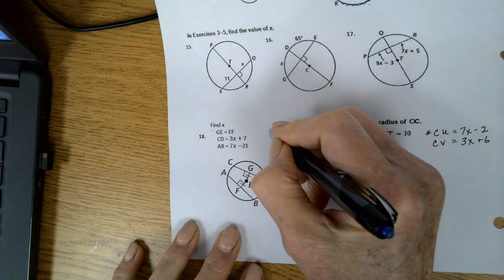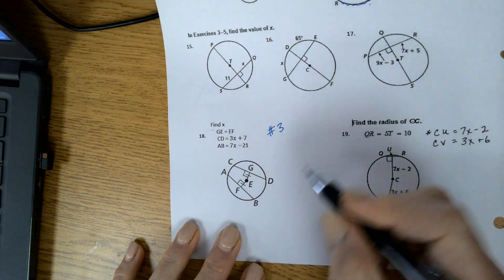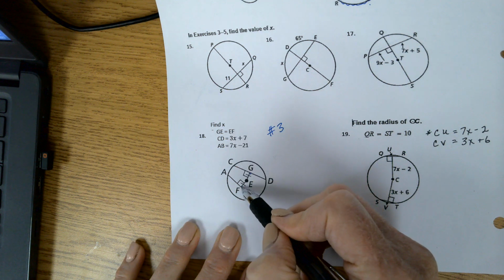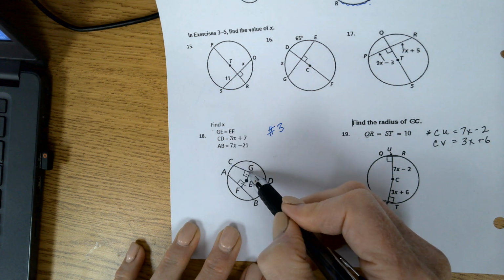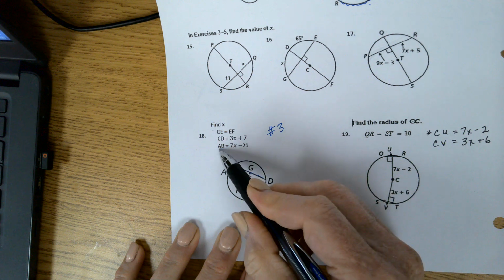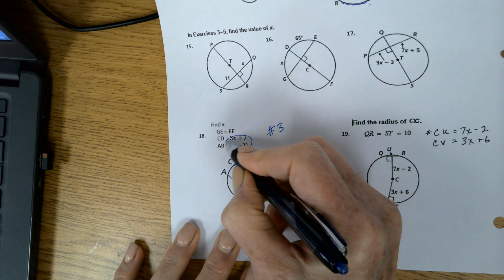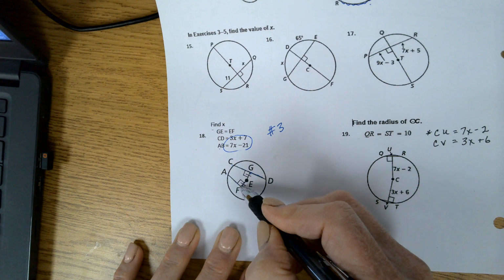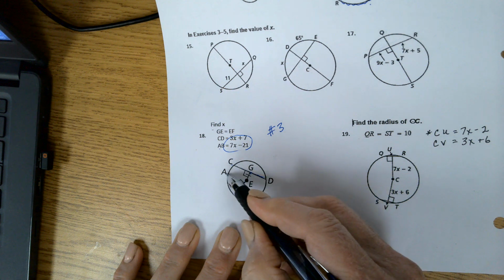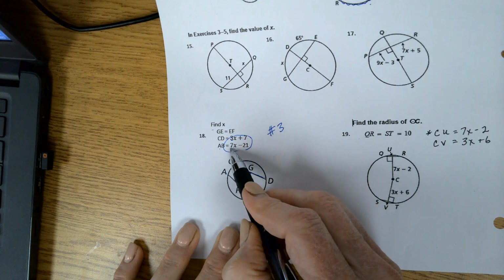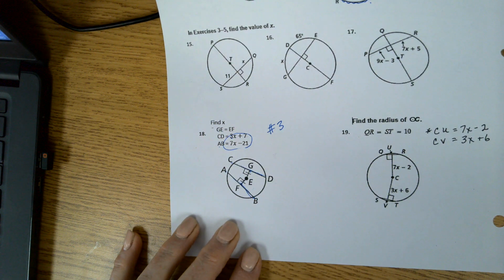This is number 3. Number 18 says the length from G to E is equal to the length from E to F. This chord is 3x plus 7 long. This chord is 7x minus 21 long. So since they're both the same distance from the center, the chords are equal length. So you could just say 3x plus 7 equals 7x minus 21.